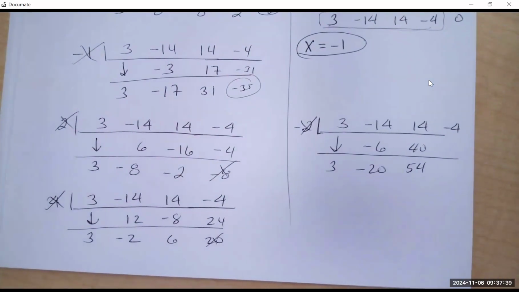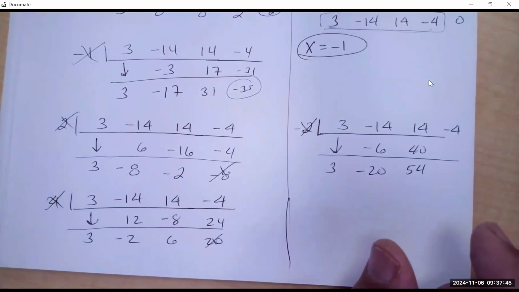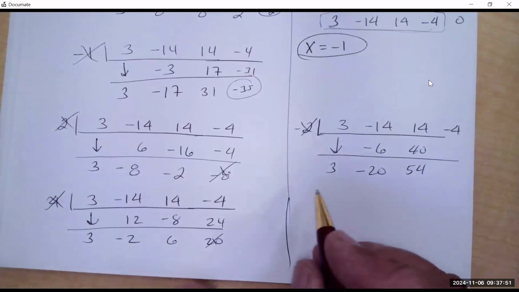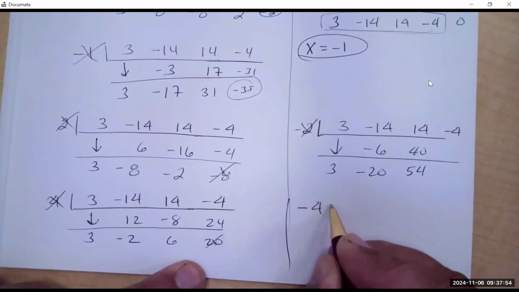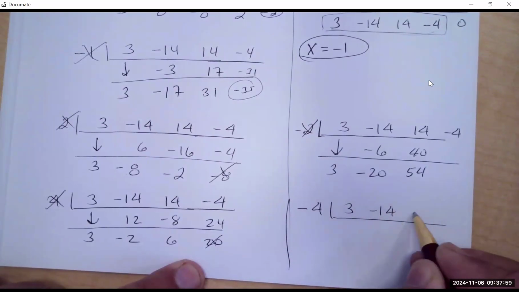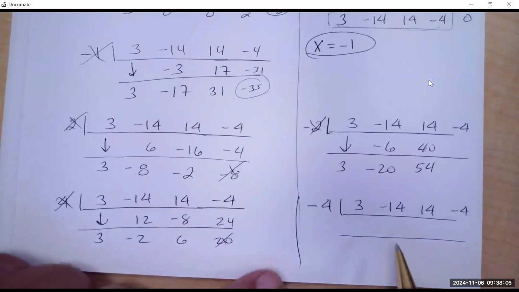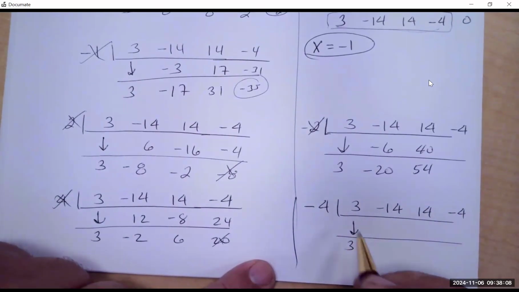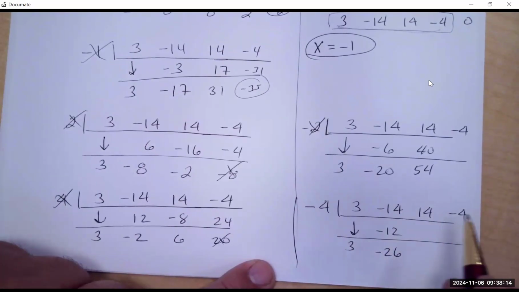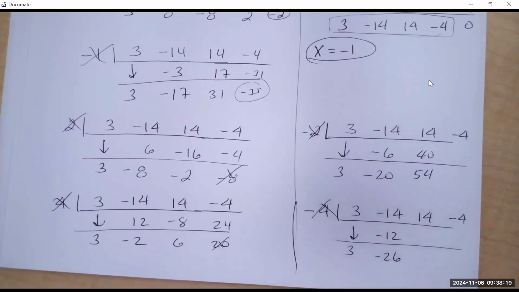Does everybody see what I'm doing right here? I'm gonna work with each one of these until we get it, because you have to see how it's done. Let's try -4. -14 times 3 is -12. Makes it -26. Ooh, that's going the wrong direction already. So -4 is not going to work.